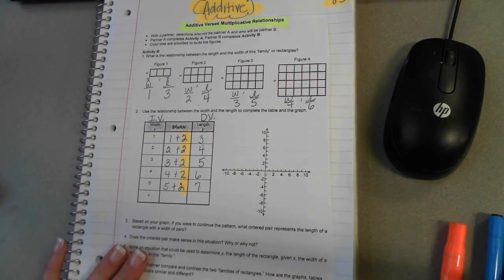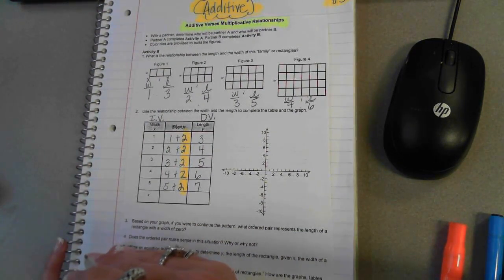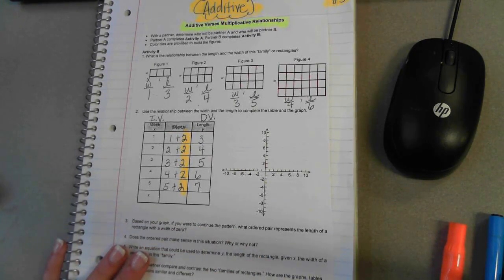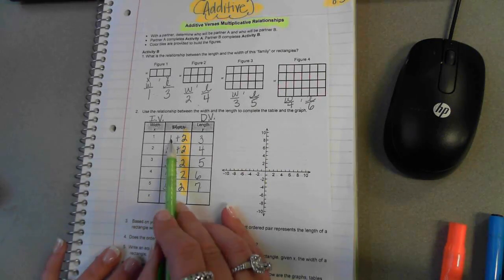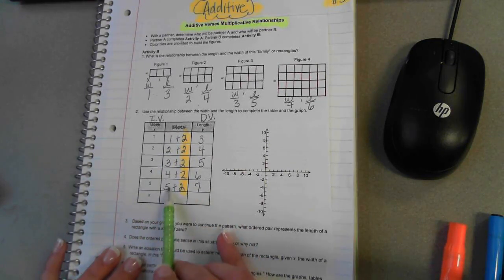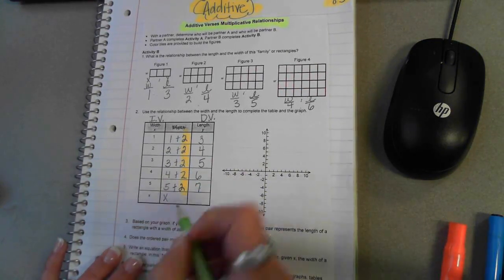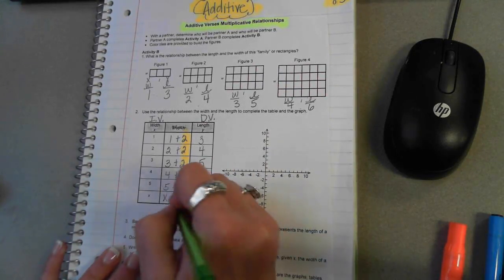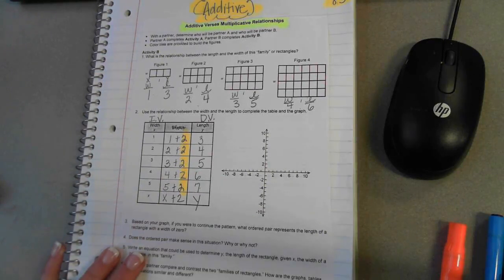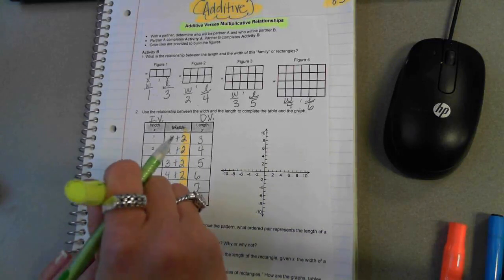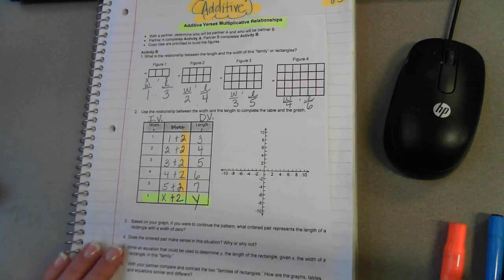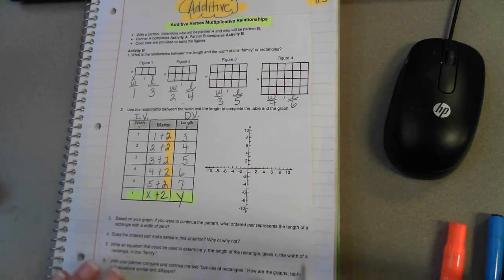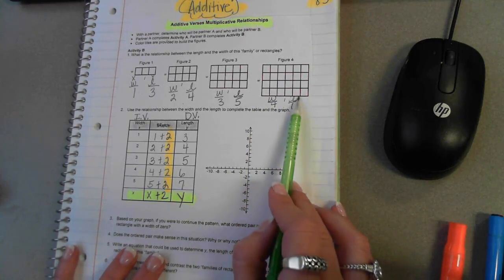So what would be my equation that would represent this so that I could plug in any number I want for the variable? We're going to obviously start off with our x. Our width here is our x. And what are we doing to x to get to our y? Well, we're adding 2 each time. So that is our equation that we would plug in for this situation to make whatever rectangle we wanted.